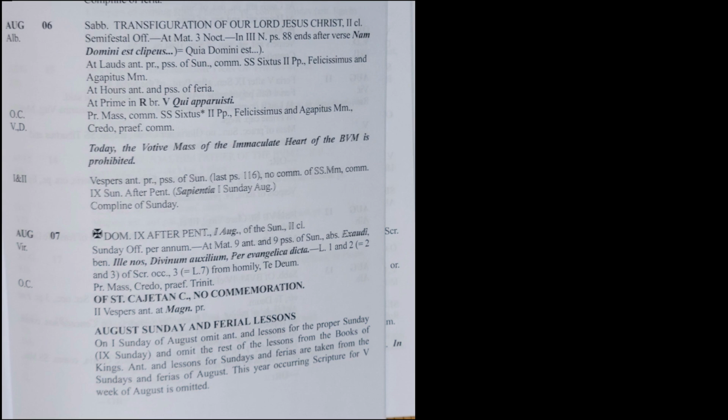And then it has a note below it saying, today the votive Mass of the Immaculate Heart of the Blessed Virgin Mary is prohibited. So the reason why that note is there is because this is August 6th, so it would be the first Saturday of this particular year. But they're saying that because the Transfiguration is a second-class feast, the third-class votive Mass of the Immaculate Heart is not allowed today, even though it is a first Saturday. So your first Saturday obligation is still fulfilled by the Mass that's said, but they just can't say the Mass of the BVM on this day.